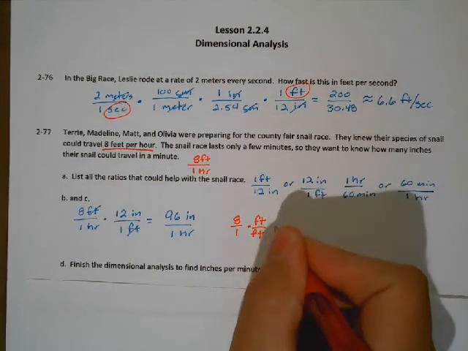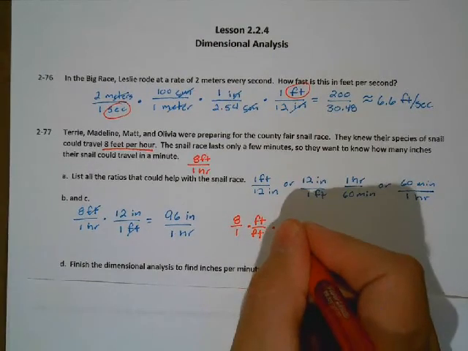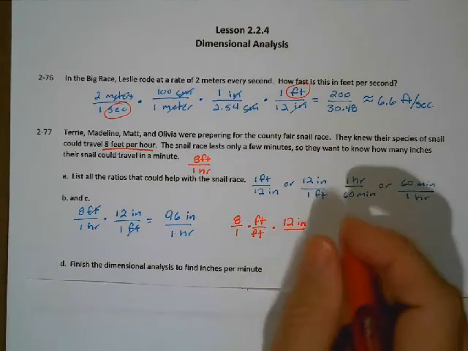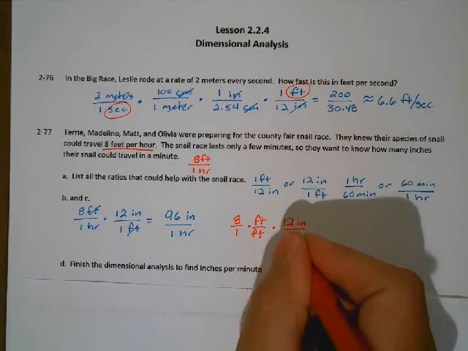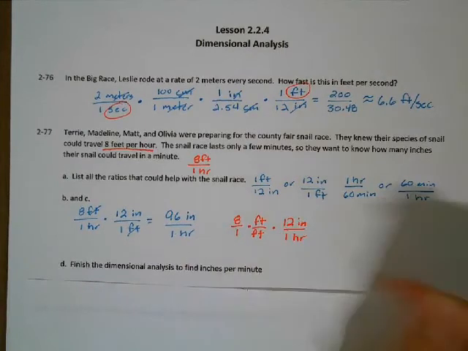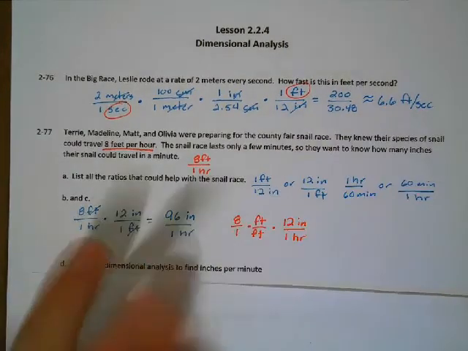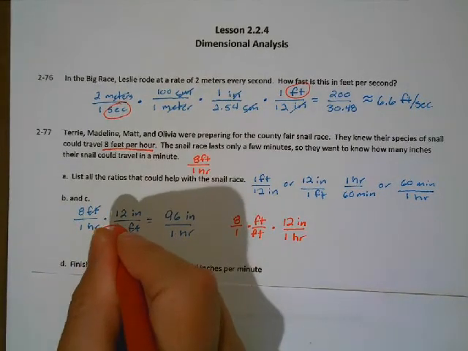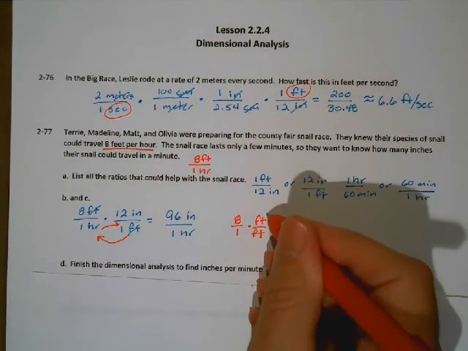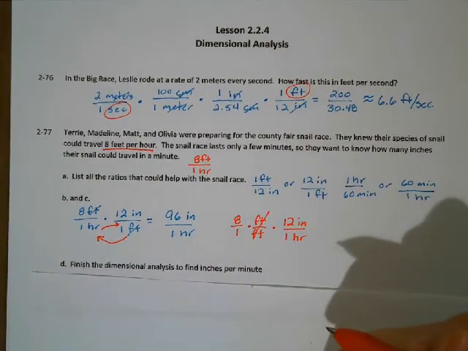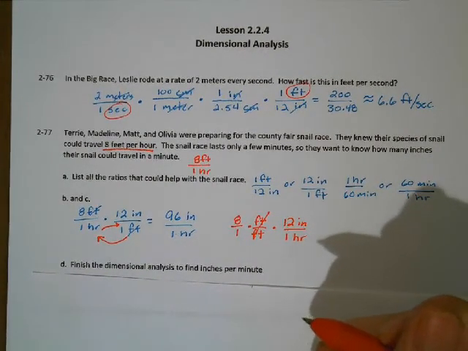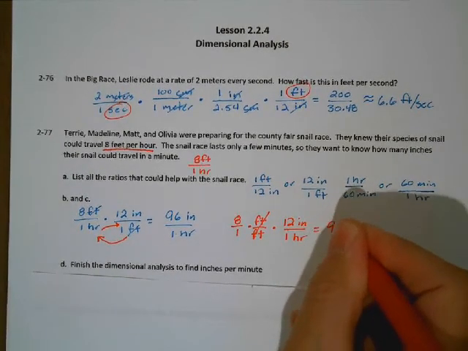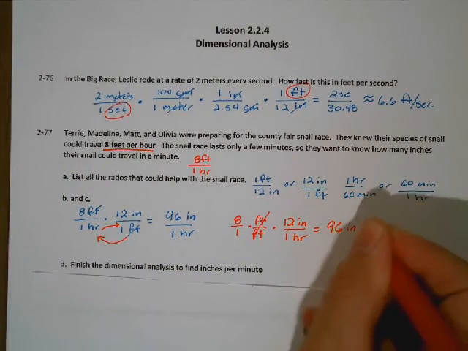And then I've got 12 inches over 1 hour. So you can see with the commutative property, with me just switching these two, we can see here that a foot over a foot cancels out. So feet cancels out feet. And here we see that we're left with 96 inches per hour.